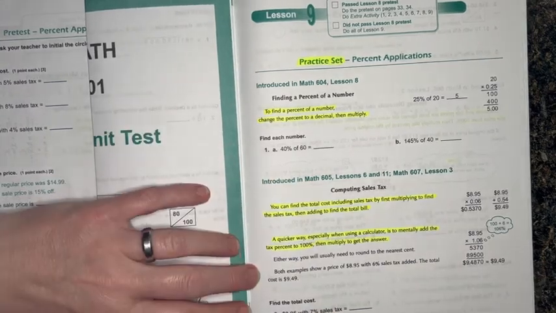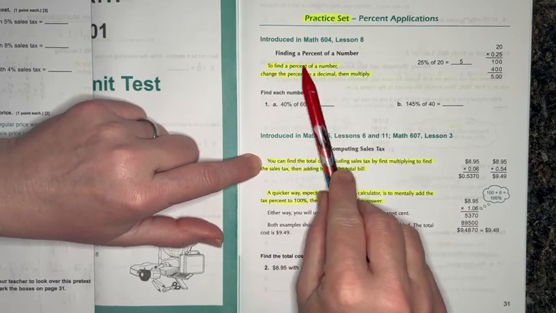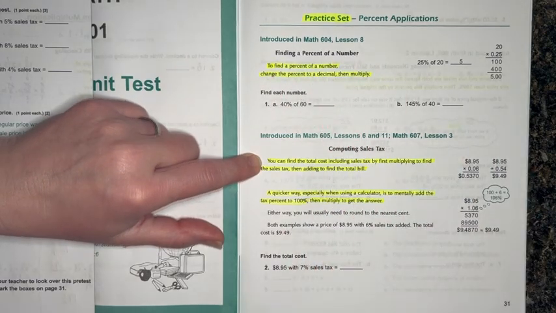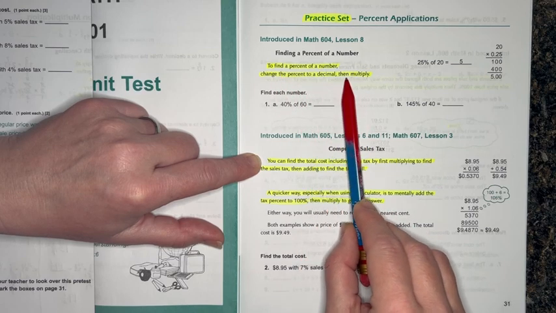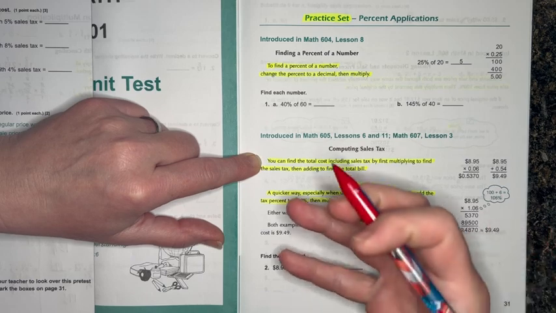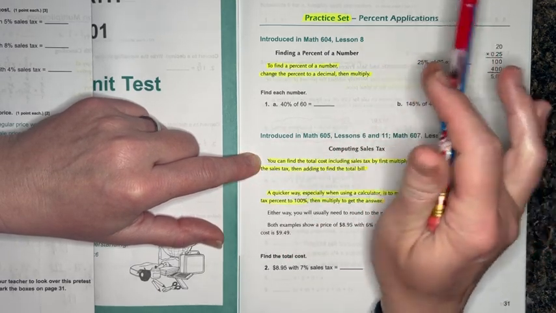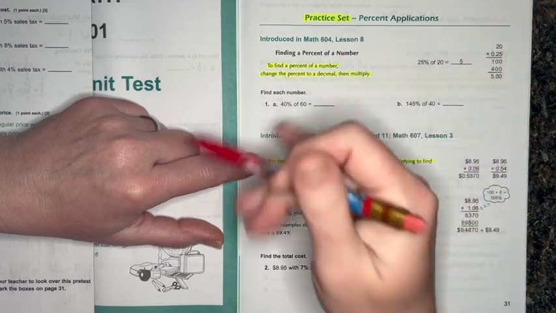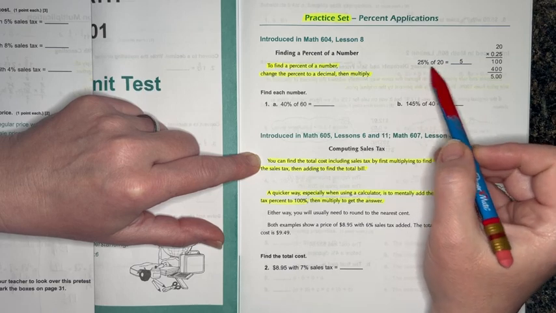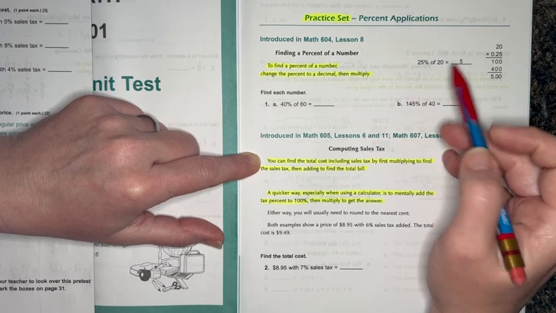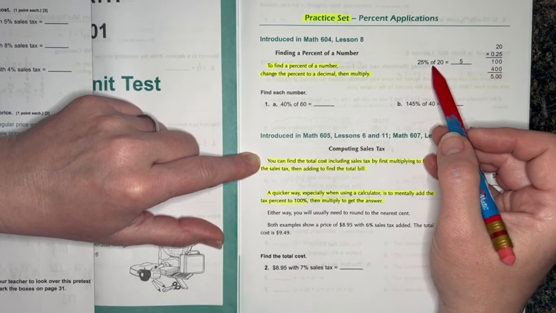But we are doing percent applications. So looking at this, we are going to be finding the percent of a number. And to do that, it says to find the percent of a number, we change the percent to a decimal and then multiply. So what we want to work on when we're looking at applications, 9 times out of 10 in math, mean a story problem. Okay? And even though this is not quite a full sentence, it is still a story problem, technically, because it's got words telling us what to do, right?